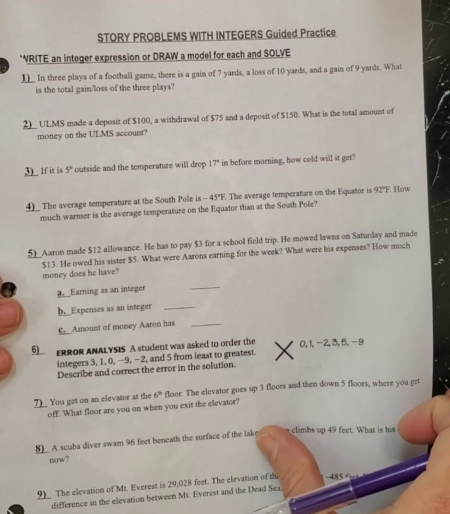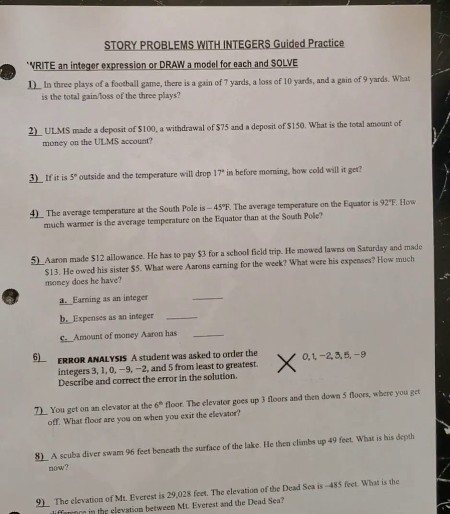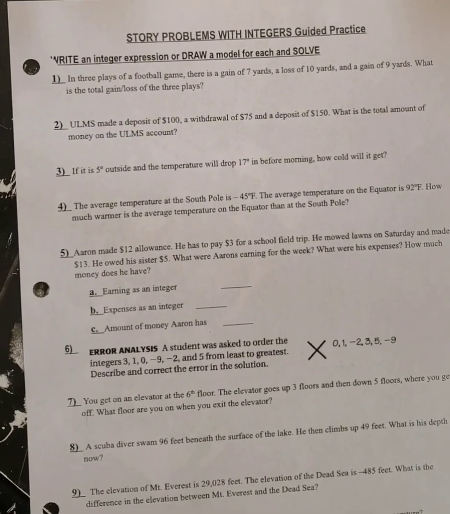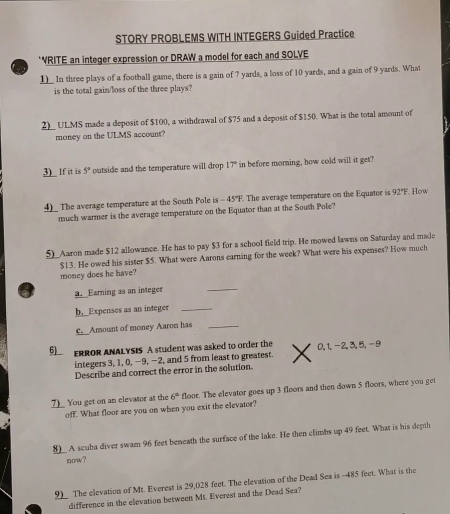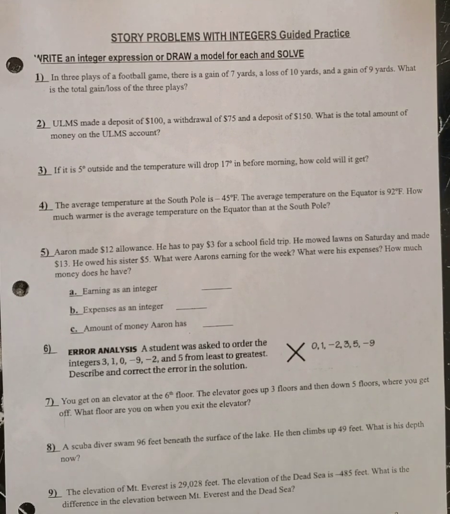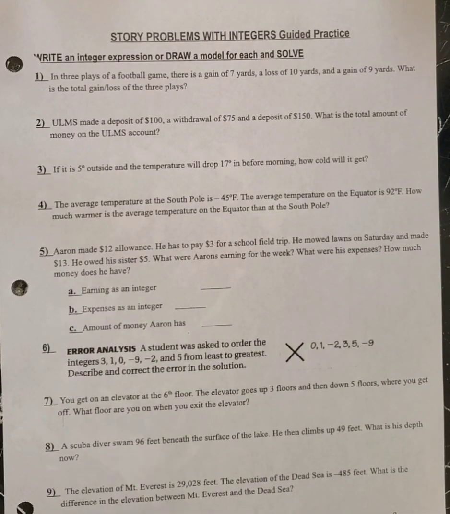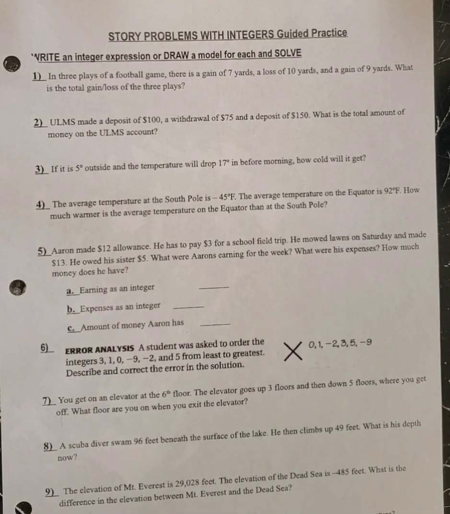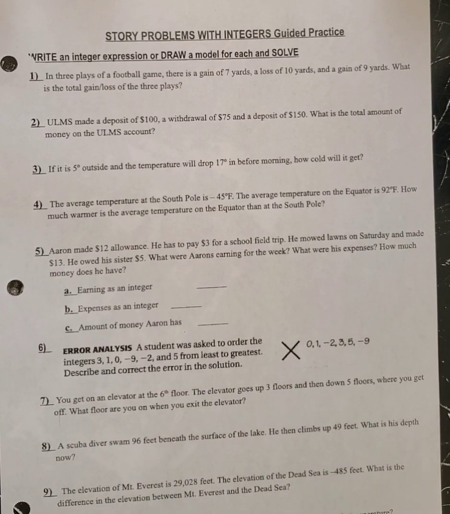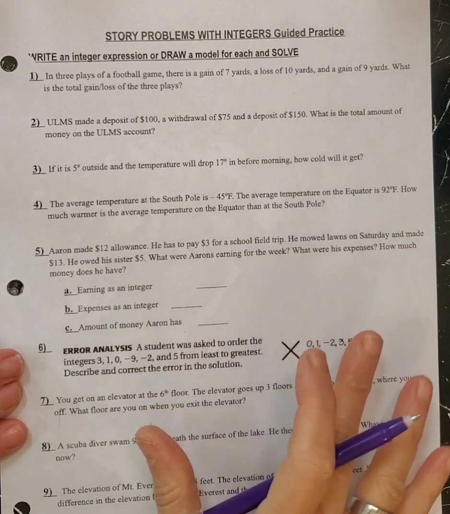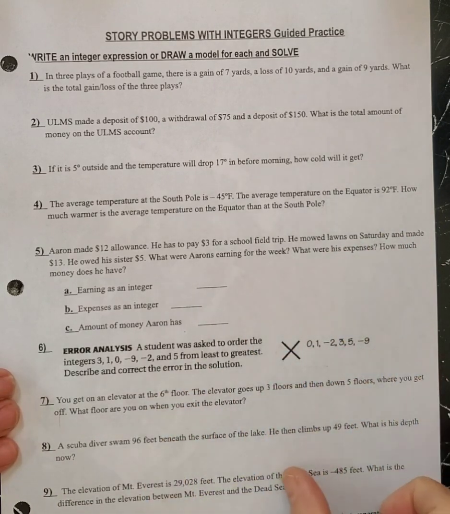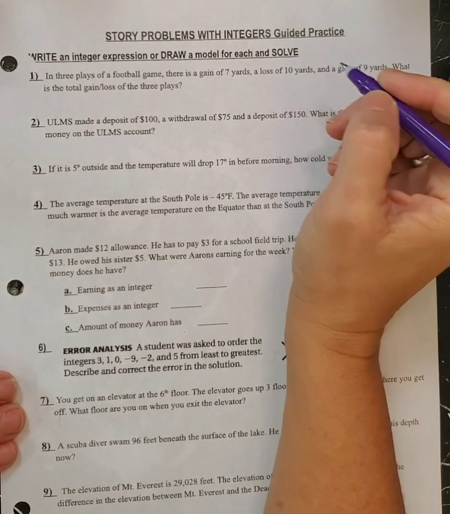All right, so the key here is the vocabulary, and you have already done a vocabulary sort that should be in your Google Classroom. And that vocabulary for positive, negative, and 0 is what's going to help you with determining what these numbers represent and whether they're a positive or a negative number.